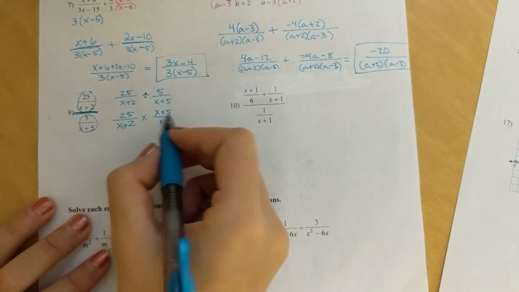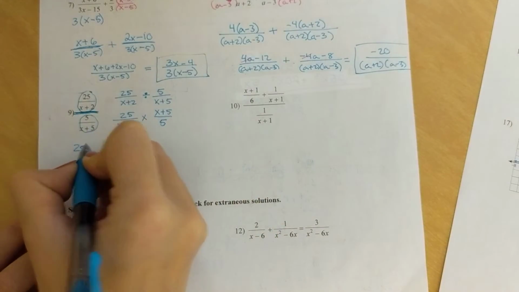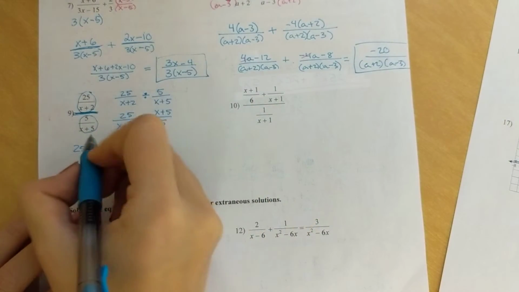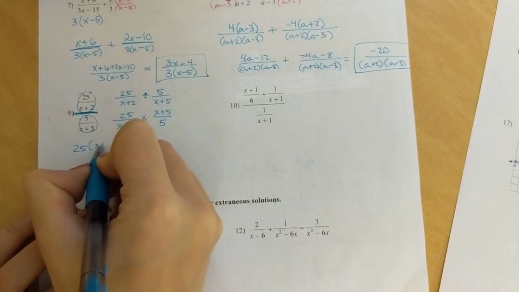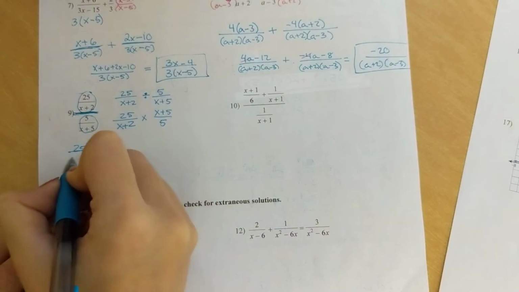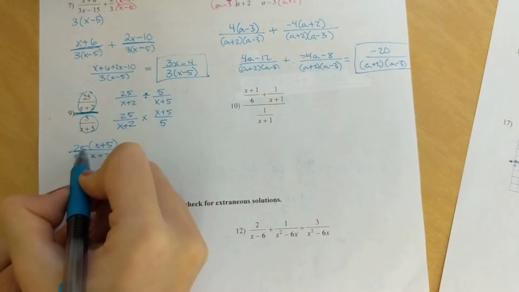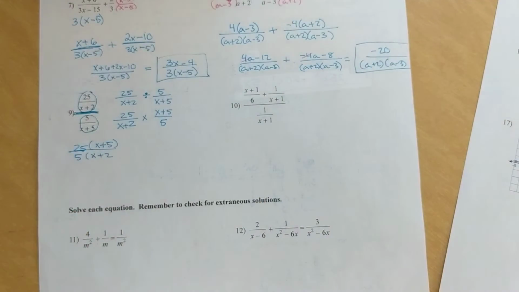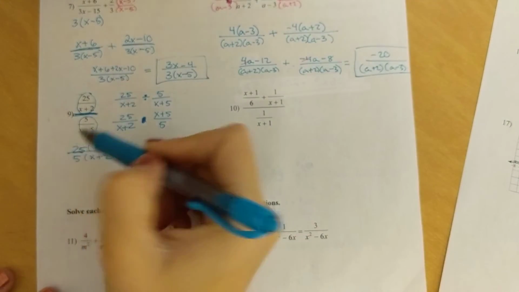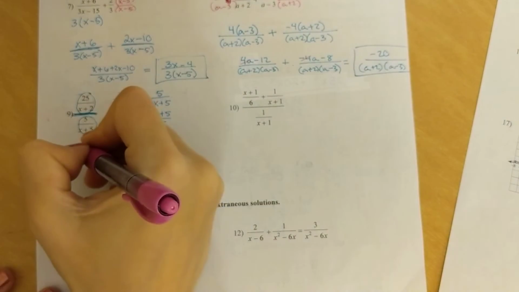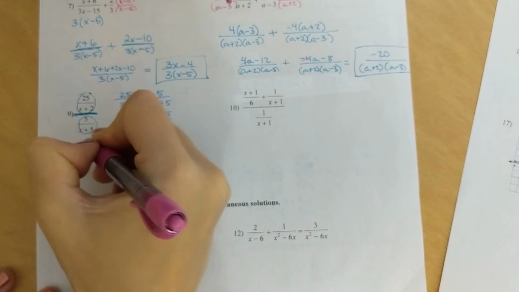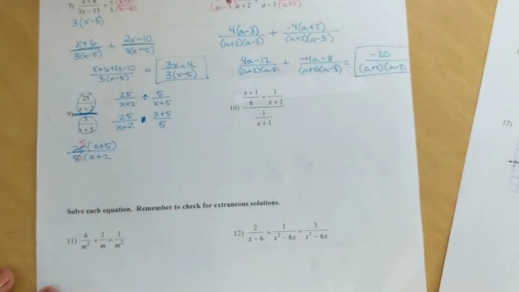Okay, so I have 25 times x plus 5 over 5 times x plus 2. I just put it in one fraction, but I haven't actually multiplied anything. Yes. So we have 25 over 5 does reduce to be 5 over 1.